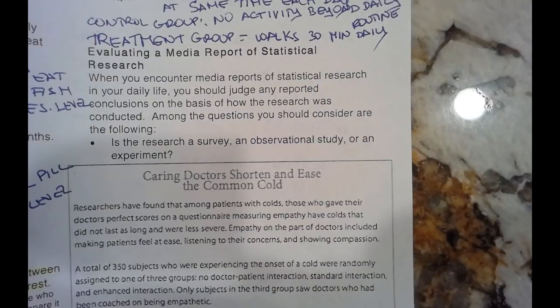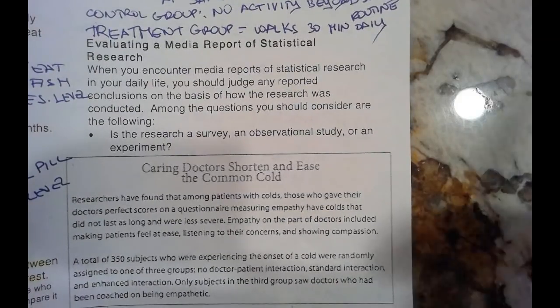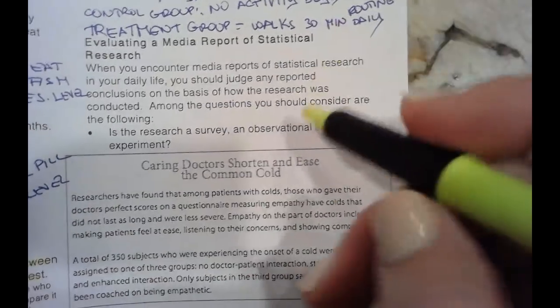I would like to challenge you to start thinking a little bit more critically about the information that comes across your media or daily life. So when you encounter media reports of statistical research in your daily life, you should judge the reported conclusions on the basis of how the research was conducted.